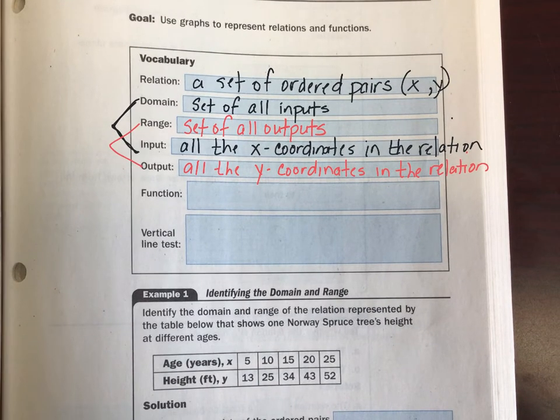And then a function is a relation with the property that for each input, what's input again?